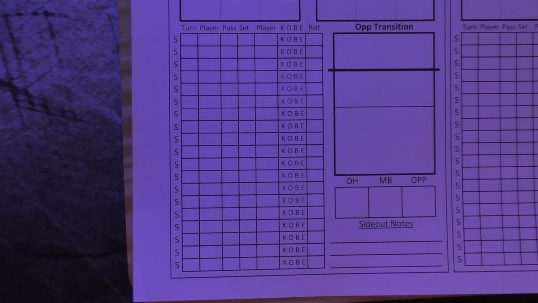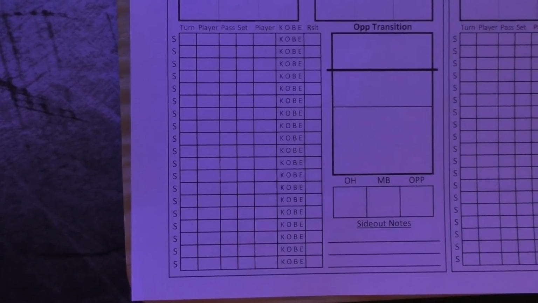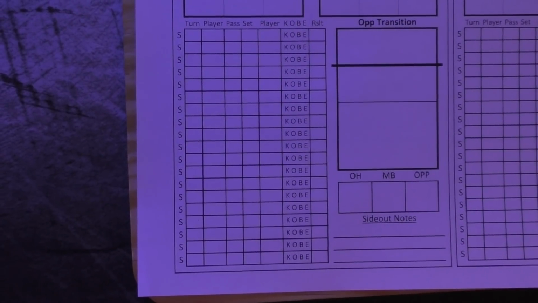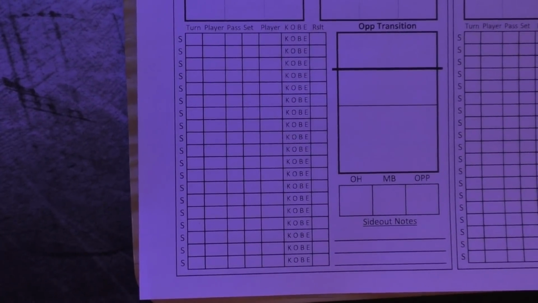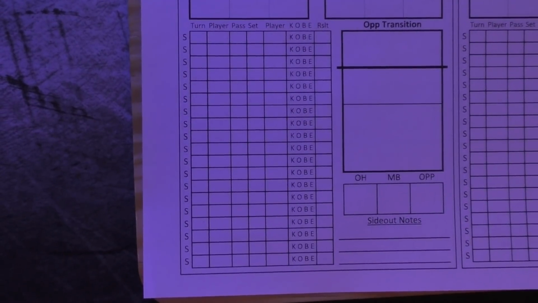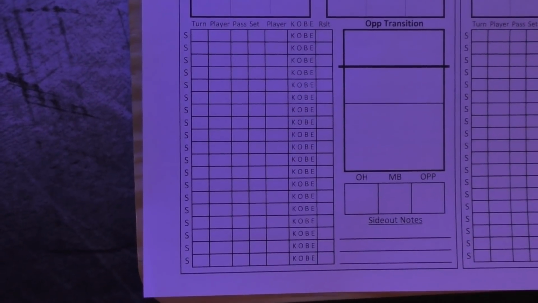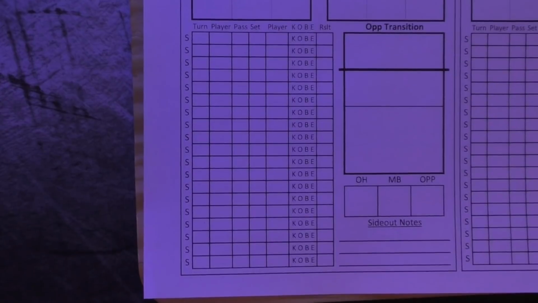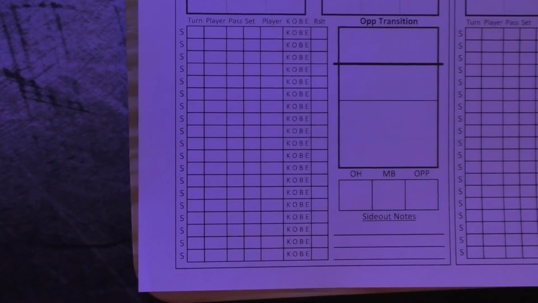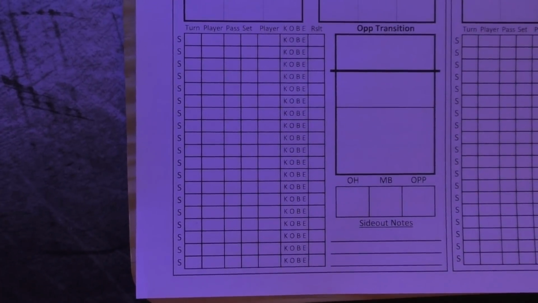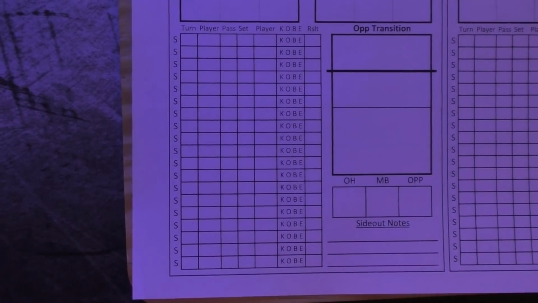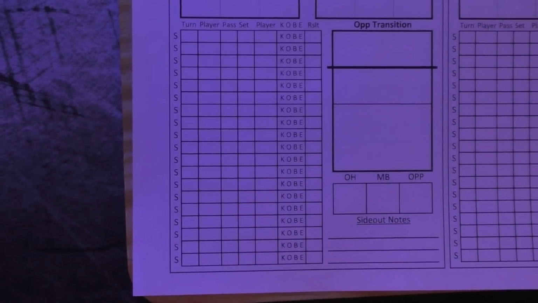So Kobe would be kill, wash, block, or error. Sometimes you might see this and it might look like Kobe, so instead of an O it's an A. It's the same thing. So if it's a kill, obviously it's a kill. A wash would be you hit it over, they dig it. A block would be for a point, and then an error would be an obvious error. They hit out or they hit in the net.